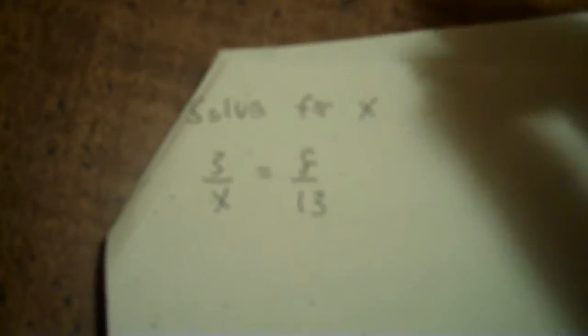Now, these are equal. We have to find the value for x. This is called a proportion. It's 2 ratios that are equal to each other, 2 divisions that are equal to each other, whatever you want to call it. Now, I want you to set up an equals. I want you to take 3 times 13. That's 39.